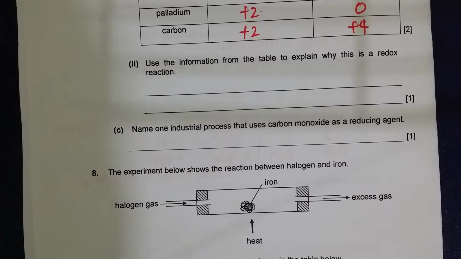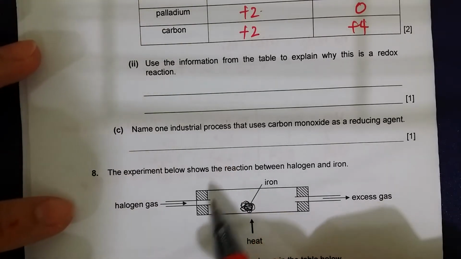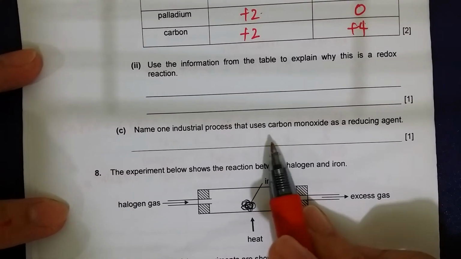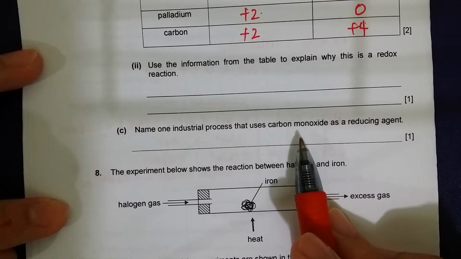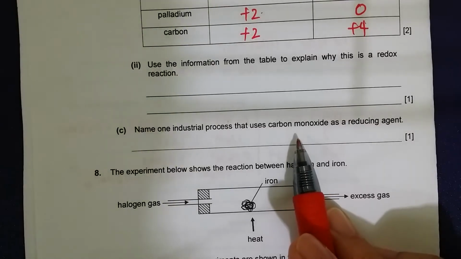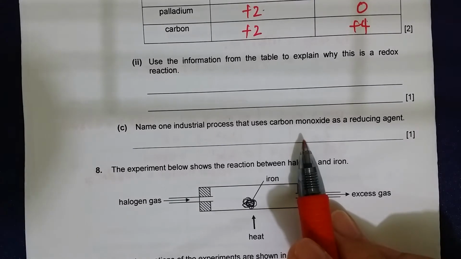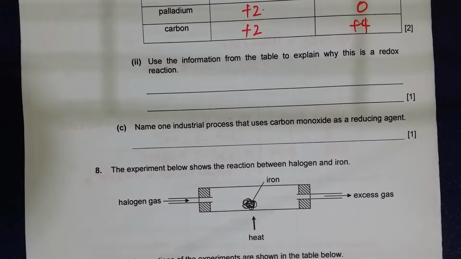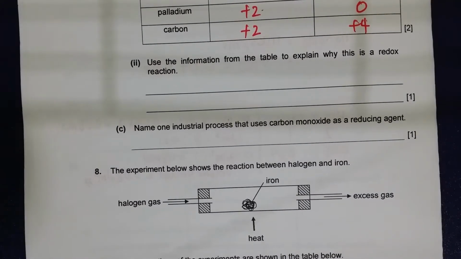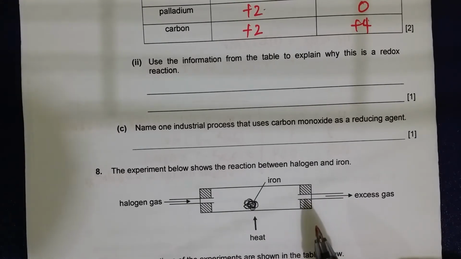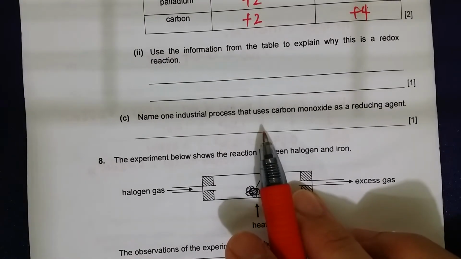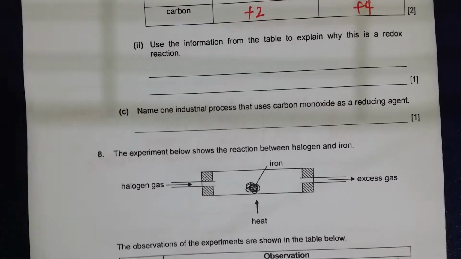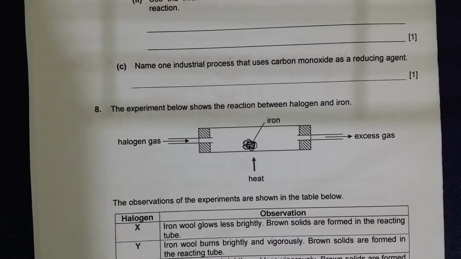Name one industrial process that uses carbon monoxide as a reducing agent. So it will be based on whatever you have learned about carbon monoxide. You studied that carbon monoxide is used in a blast furnace. So in the blast furnace, carbon monoxide is used to extract the iron, or to reduce the iron ore to iron. Okay, extraction of iron from iron ore in the blast furnace, or reduction of iron ore in the blast furnace. Okay, based on the answer scheme given. Okay, that would be for number 7.